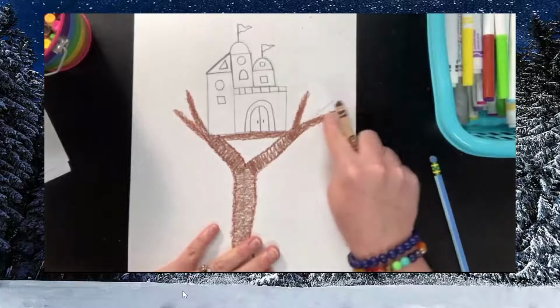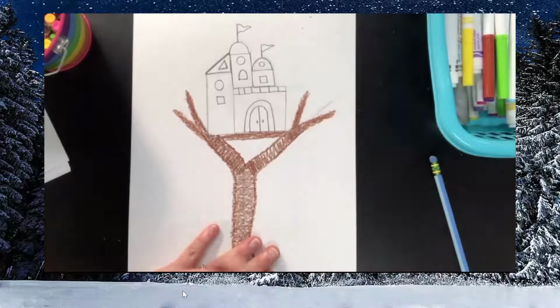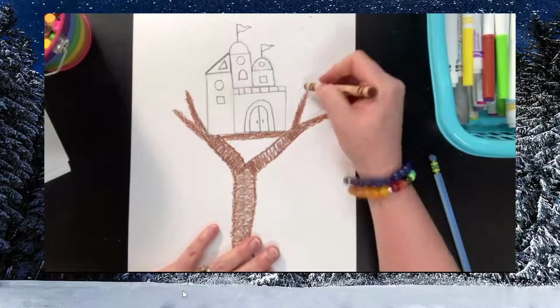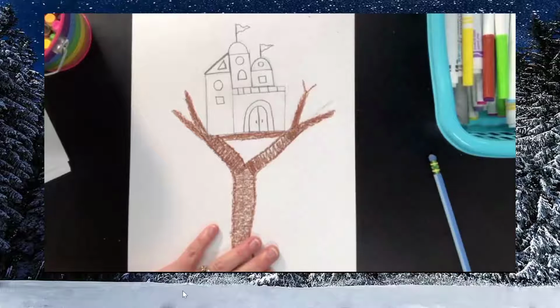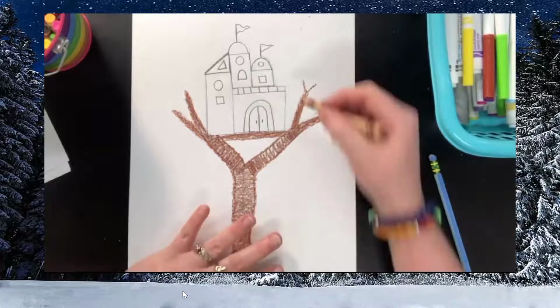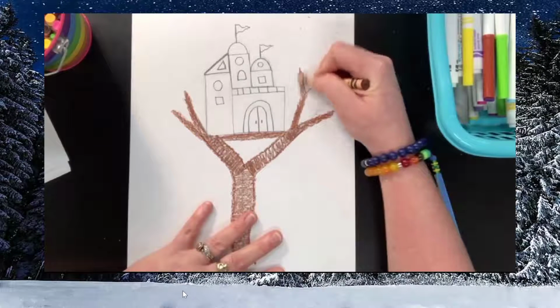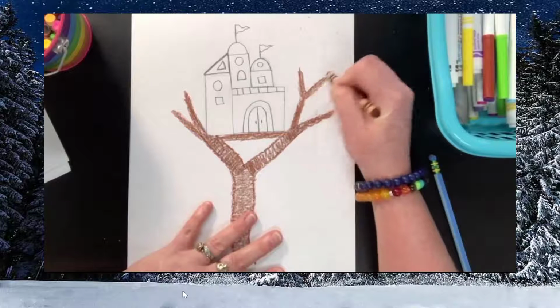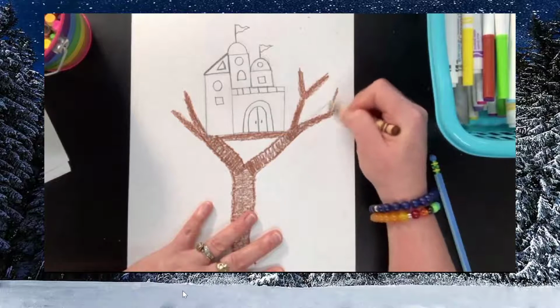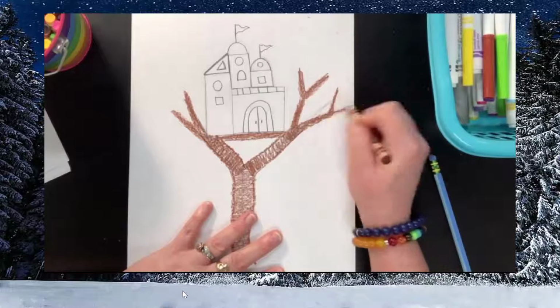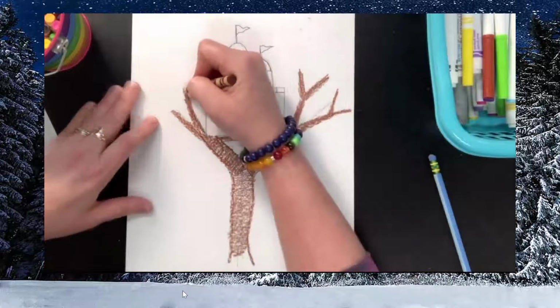It's really just in the shape of the letter Y. And I'm making them nice and long too. I'm not just going like this, because that would be too small and too skinny. So I make them nice and thick with my brown crayon, nice and long, and I'm going to keep adding those Y-shaped branches on each side.